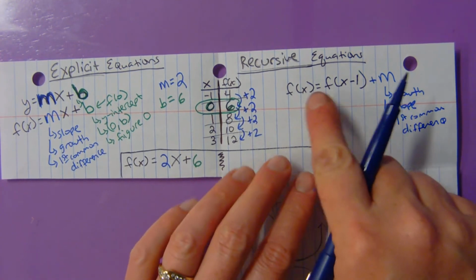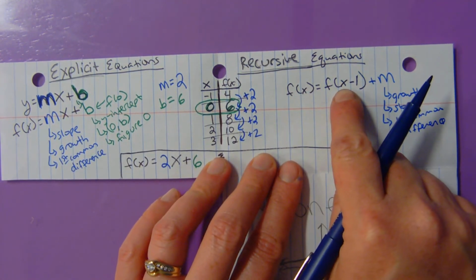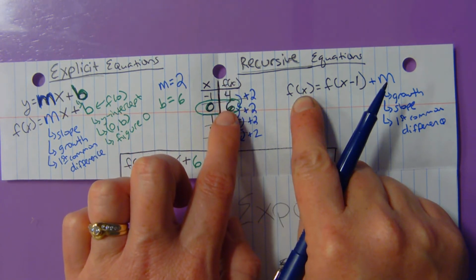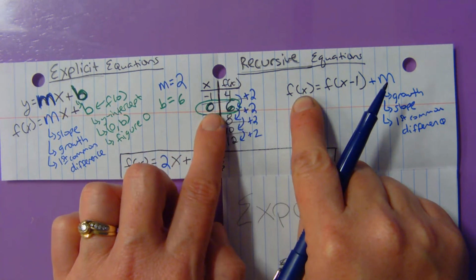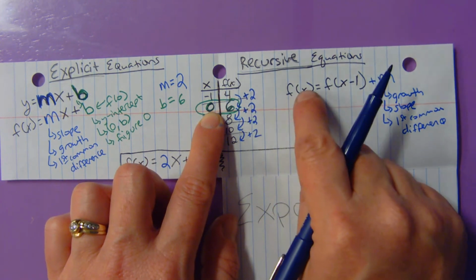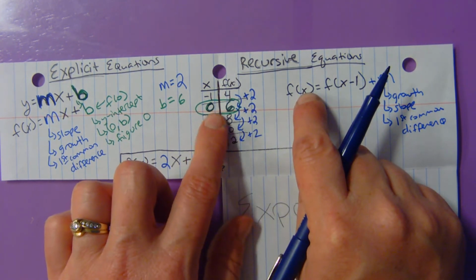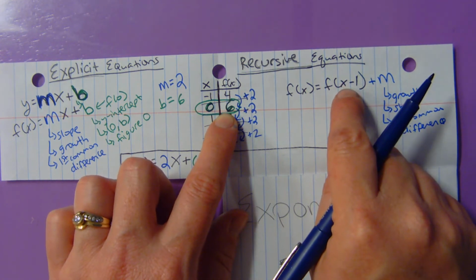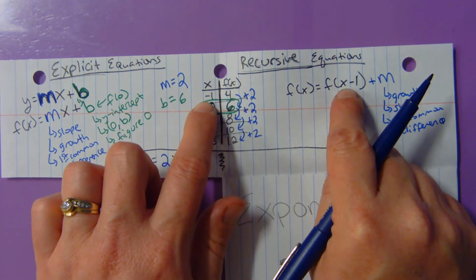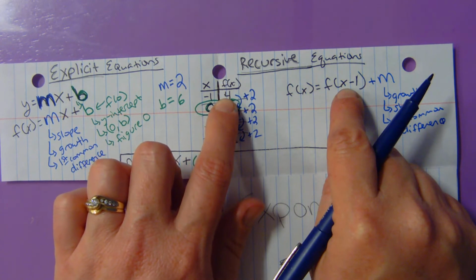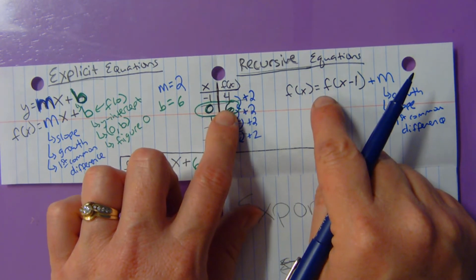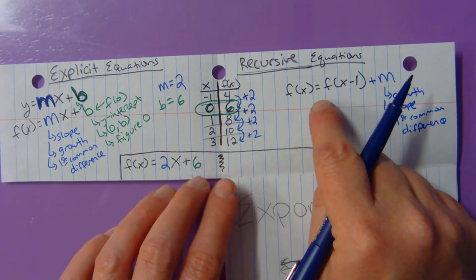And so this f of x minus 1 means this value of f of x. So here's f of x. So f of x, let's say this is 6. So x is 0. So that's what this x is right here. So f of 0 equals what you get when you put 0 in here. So 0 minus 1 is negative 1. So when x is negative 1, what do you get for f of x? You get 4. And what do you have to do to get to f of x? You have to add 2. So that's what this is saying.